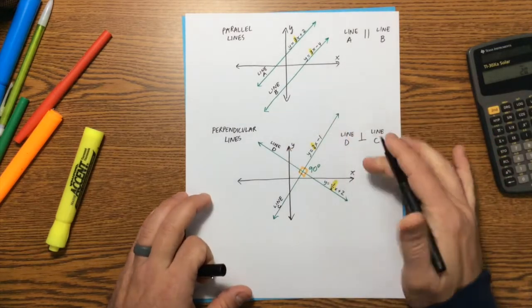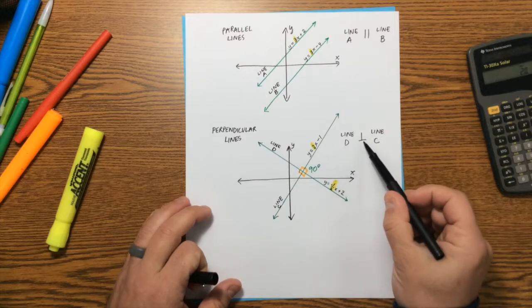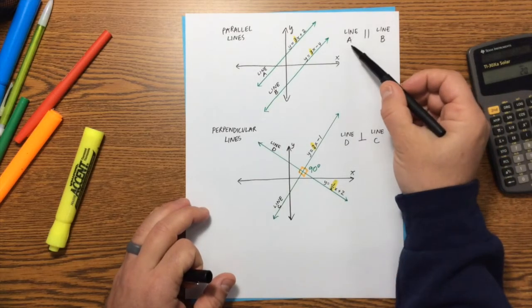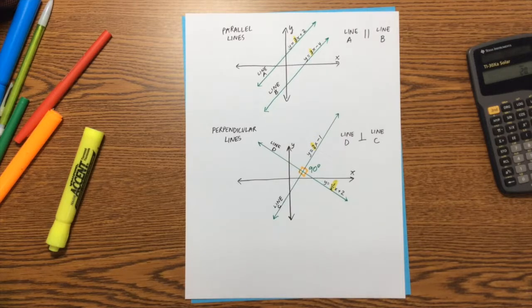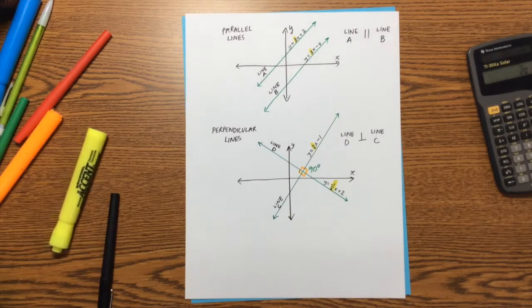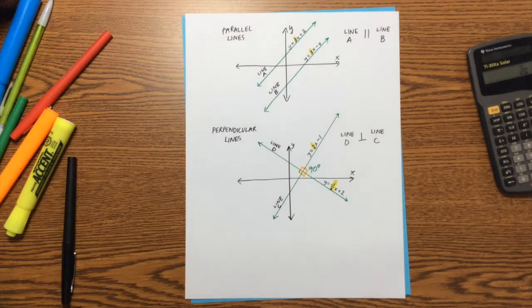All right, so there's a quick review, and this is how you would write it. Line D is perpendicular to line C. Line A is parallel to line B. Let's go ahead and take a look at some examples now where we are going to attempt to write equations for lines that are parallel and equations for lines that are perpendicular.